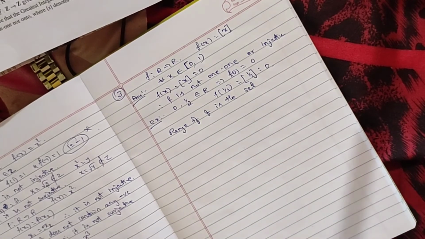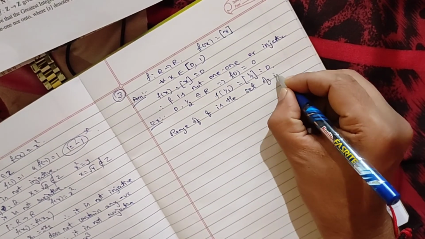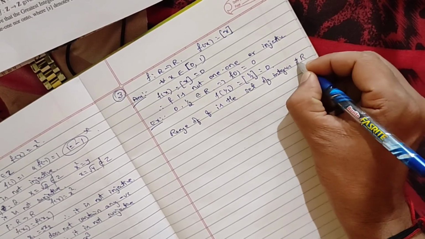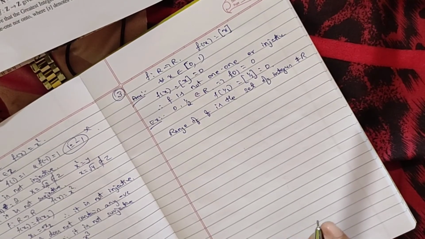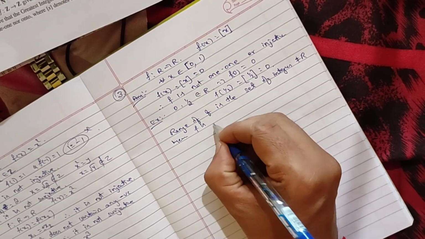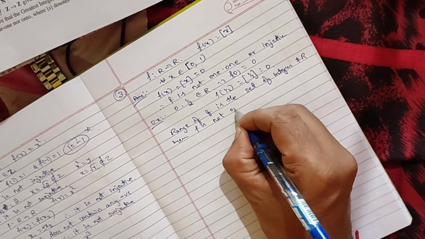The range of f is the set of integers. The set of integers is not equal to R. Hence, f is not onto.